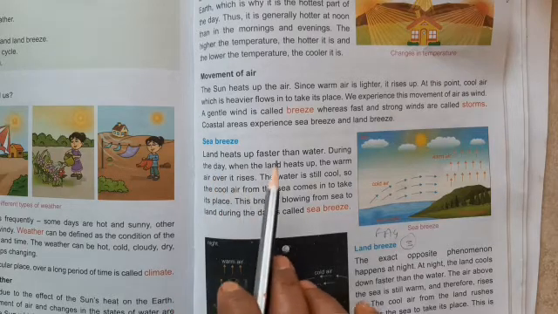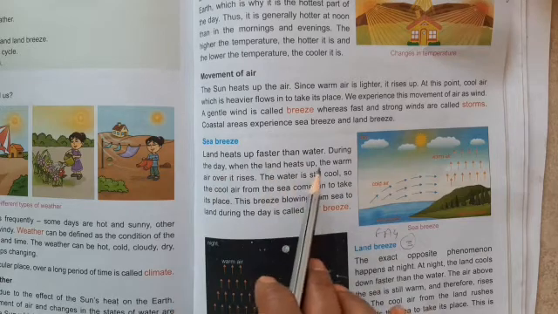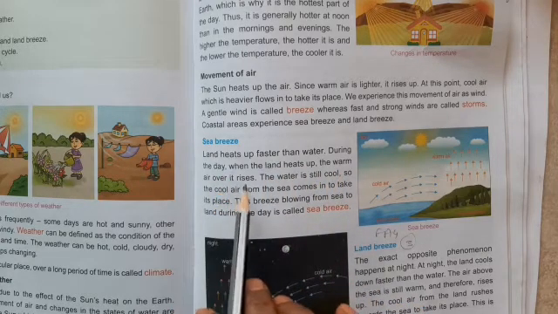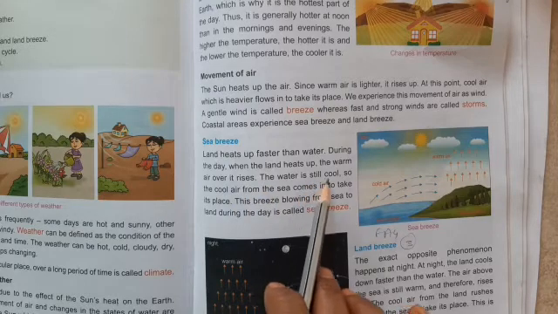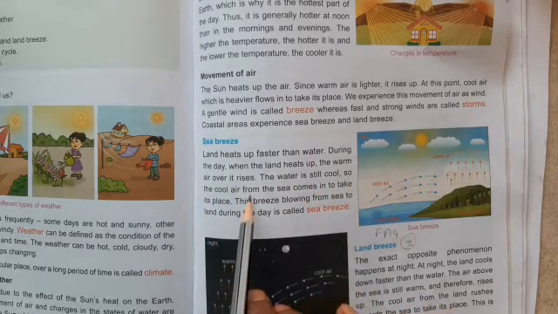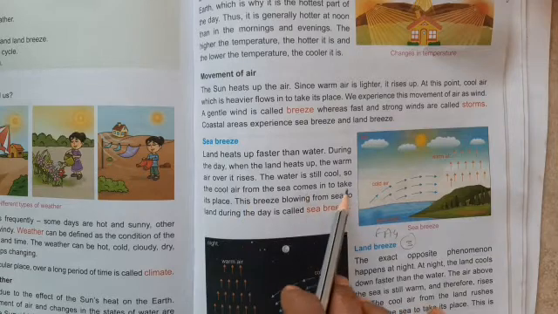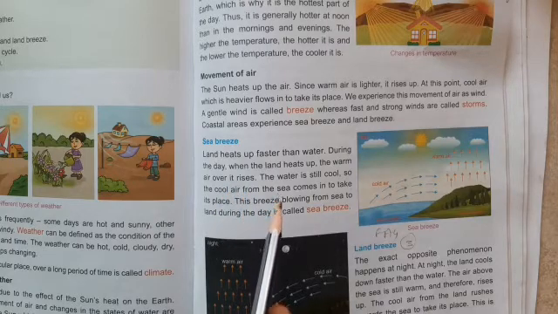Land heats up faster than water. During the day, when the land heats up, the warm air over it rises. The water is still cool, so the cool air from the sea comes in to take its place. This breeze blowing from sea to land during the day is called the sea breeze. Sea breeze means, kids, land.